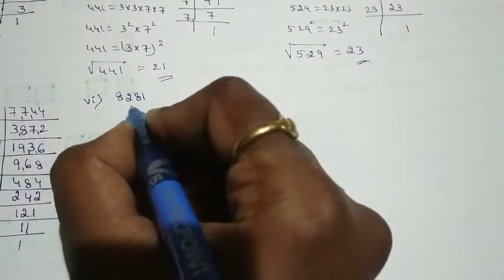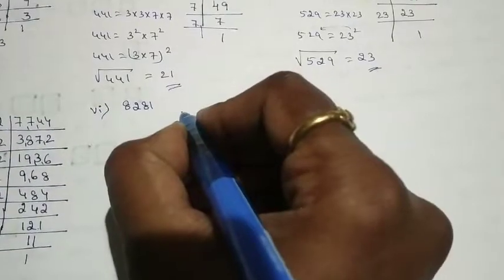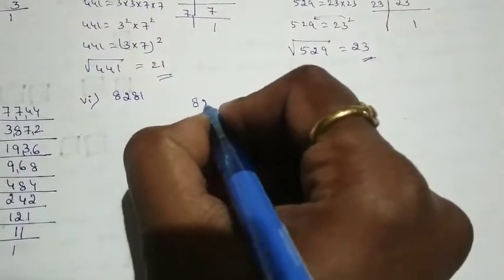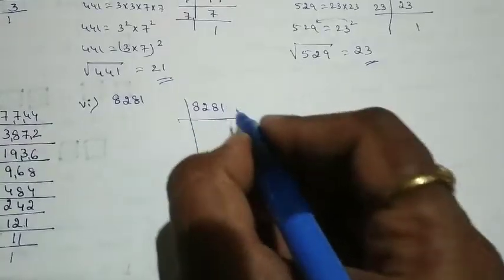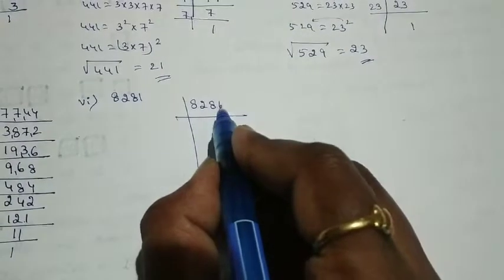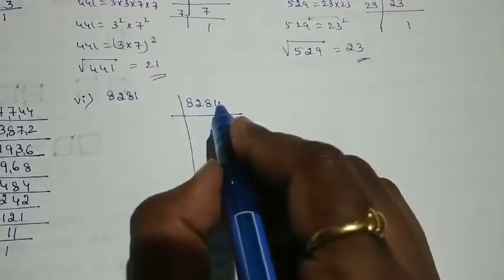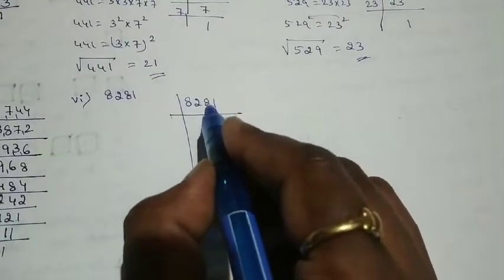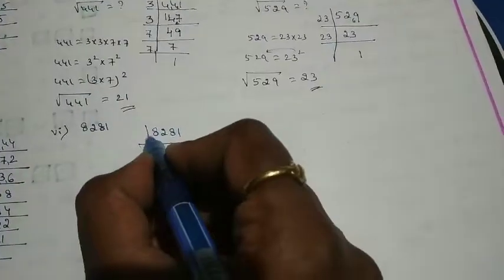Now let me move to the sixth question, 8281. Let me find the factors first. 8281 is ending with 1, so it doesn't come in the 2 table. Then 8 plus 2 is 10, plus 8 is 18, plus 1 is 19, it doesn't come in the 3 table also, and it doesn't come in 5 because it is not ending with 0 or 5. So we need to check with the 7 table.